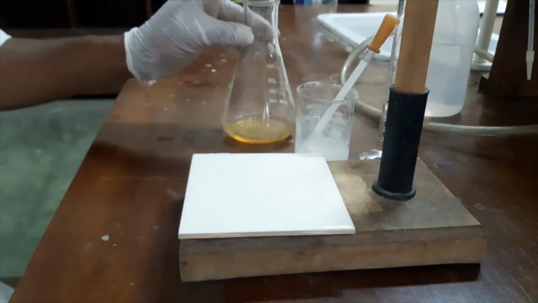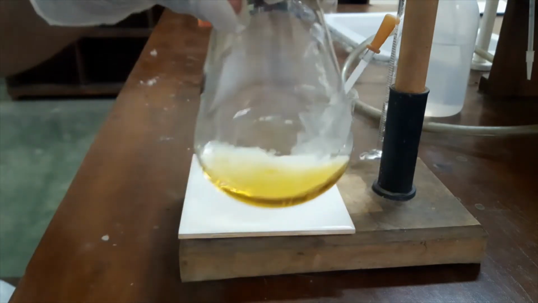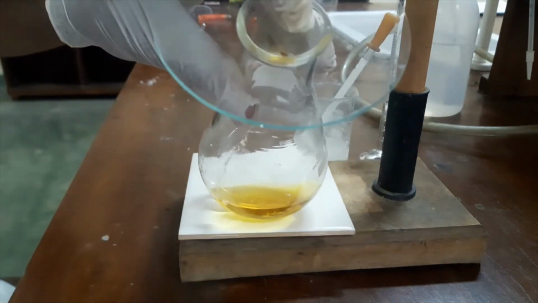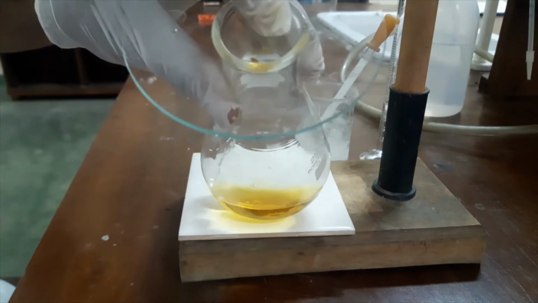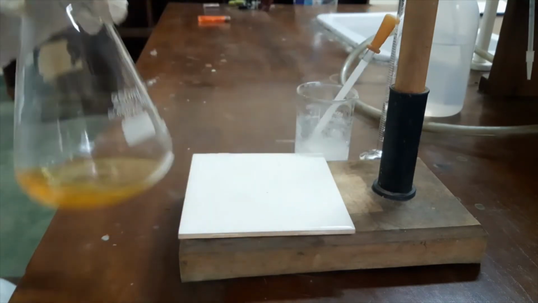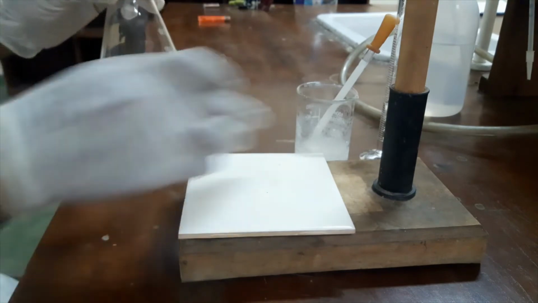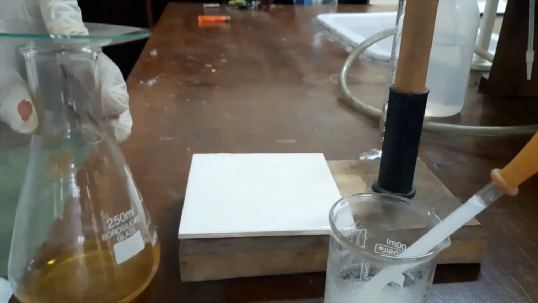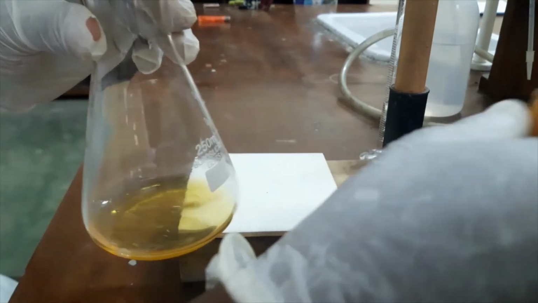Okay, here you can see the liberated iodine is trapped in the solution. It is somewhat brown color. Here we are using starch as the indicator. You know, iodine and starch will produce a blue color complex.